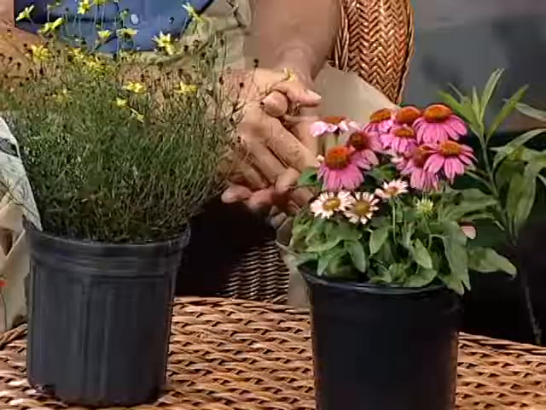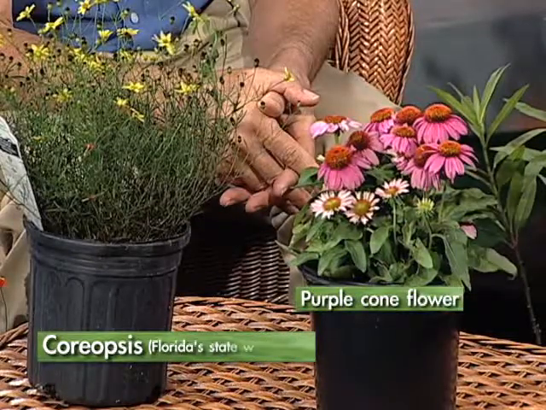Now, Eileen, do I have to have these plants in my landscape, or can I just bring in colorful things? You brought in a lot of colorful things here too. Right. Well, it's important to have nectar plants for the adult butterfly stage. And so I brought in some samples here today of some nectar plants. What do you have that butterflies love? We have purple coneflower. Then we have coreopsis, which is Florida's state wildflower. This is very pretty.